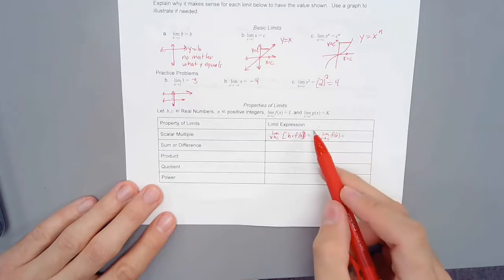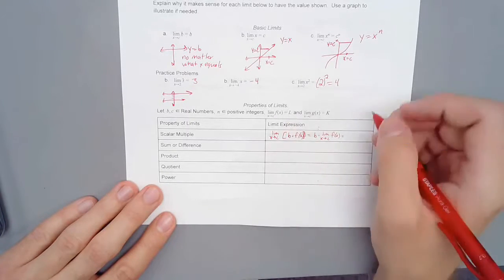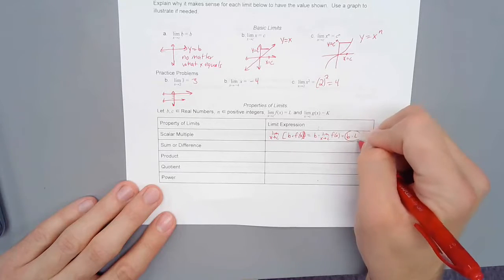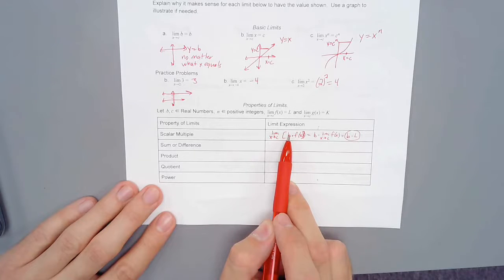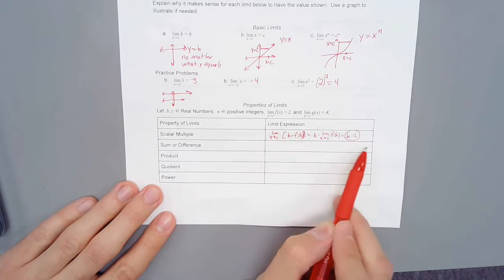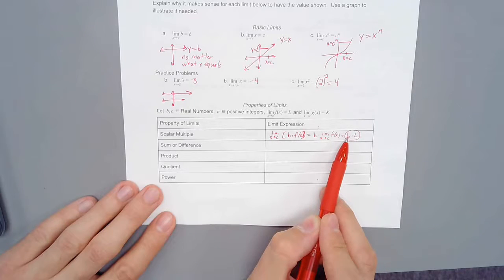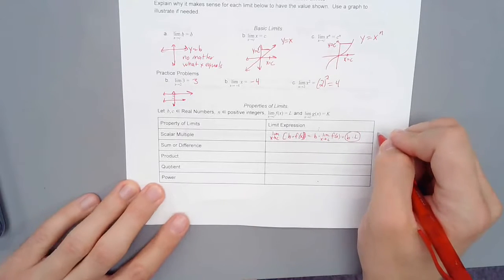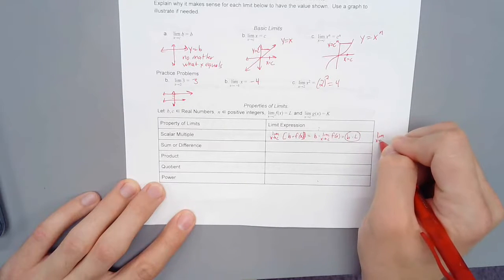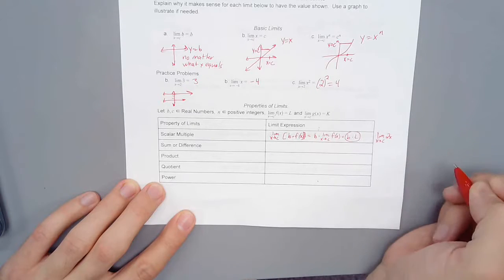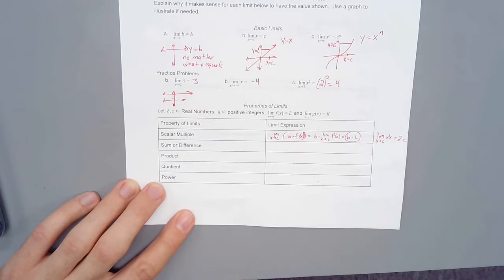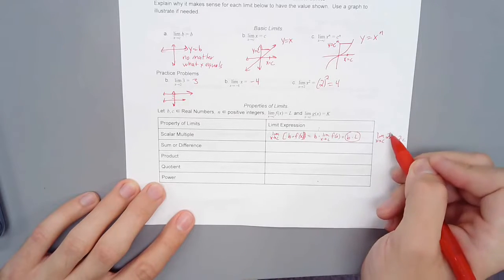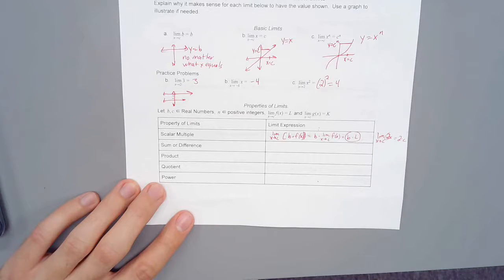We know that this limit, though, equals L. So this is going to be b times L. So if we throw a scalar multiple in here, we just get to pull that scalar multiple out to the front. Nice enough. So, for example, what's the limit as x approaches c of 2x? Well, this is going to be 2 times c, because this 2 is a scalar multiple. I can pull it out.